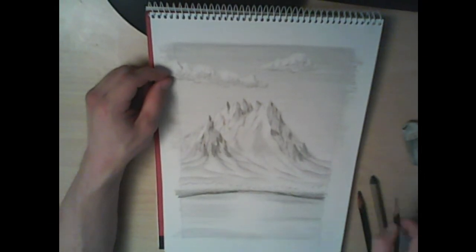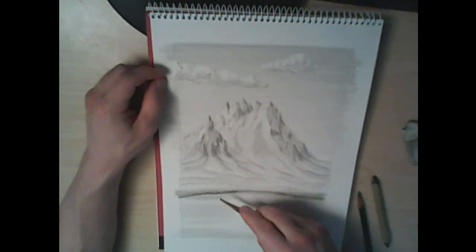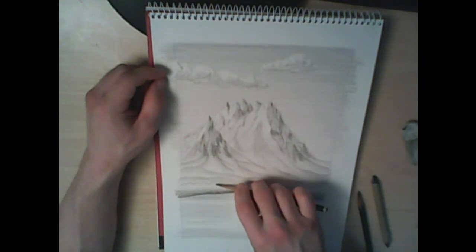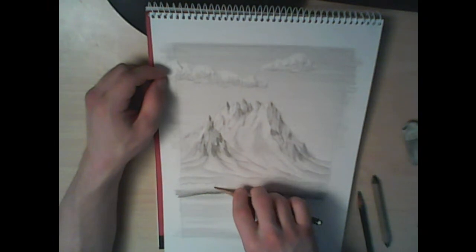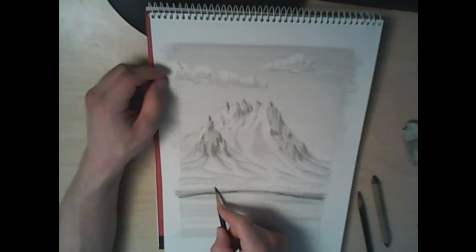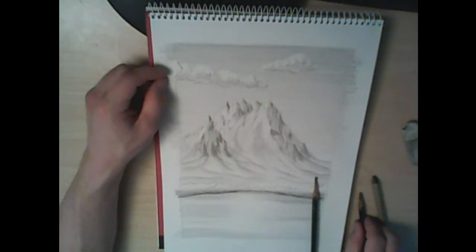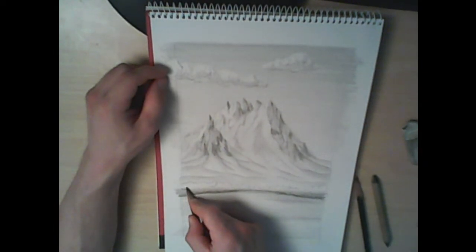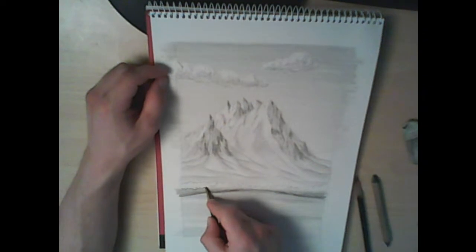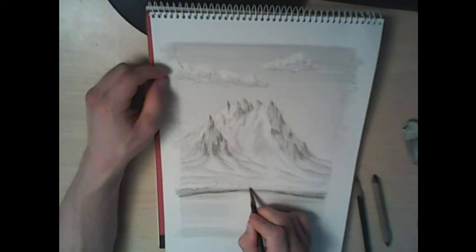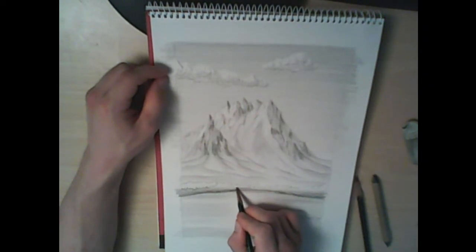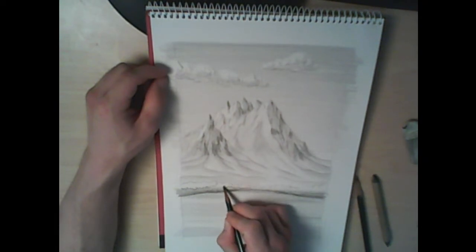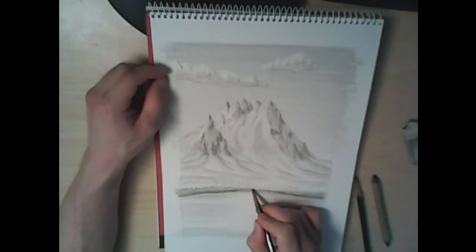And then I want to give the trees a value, or a volume rather. So the right parts are going to be darker than the left parts, and the lower parts, of course, are darker as well. So I'll indicate with some U shapes the lower parts of the trees, trying to make them irregular.